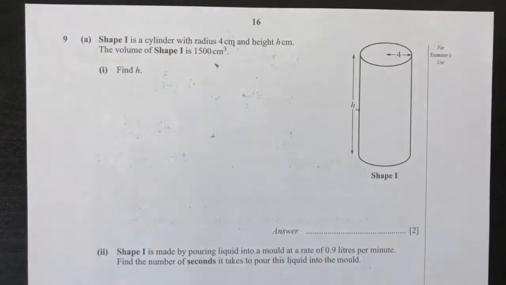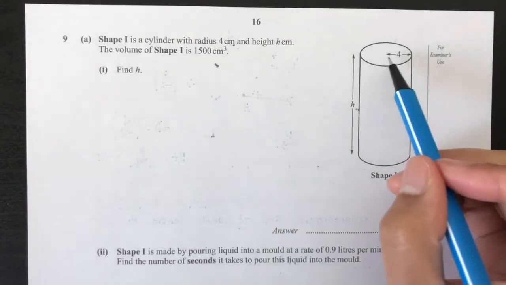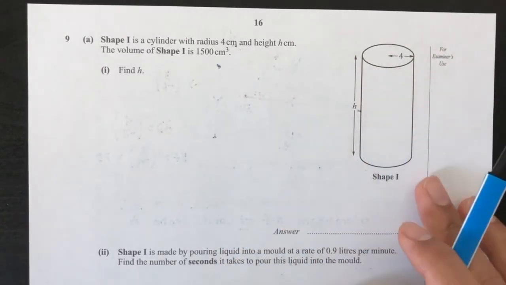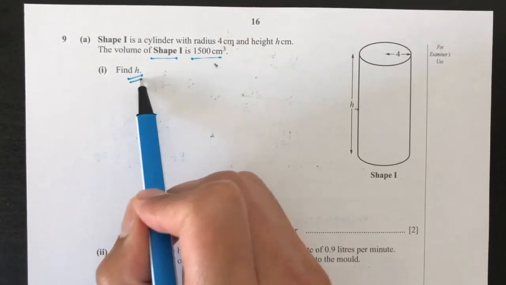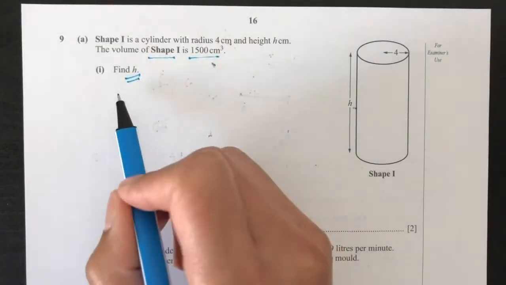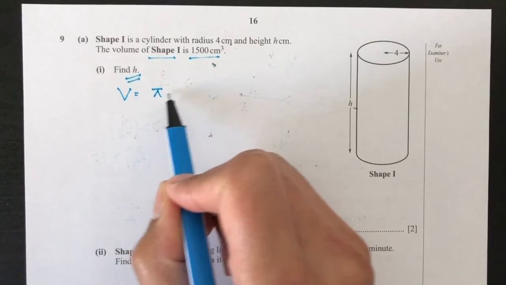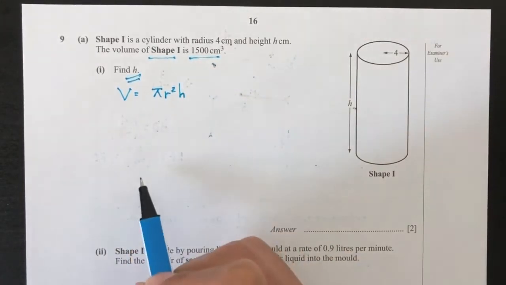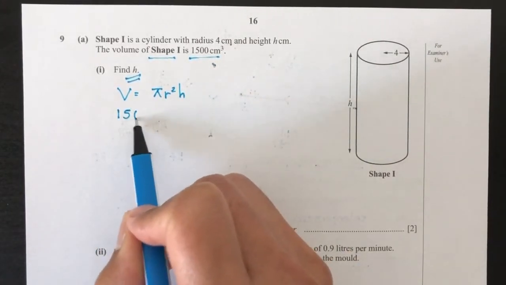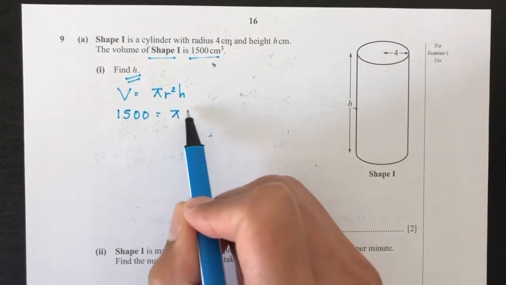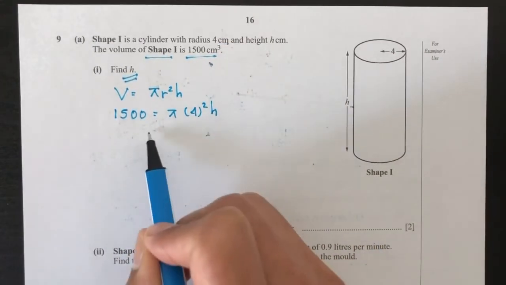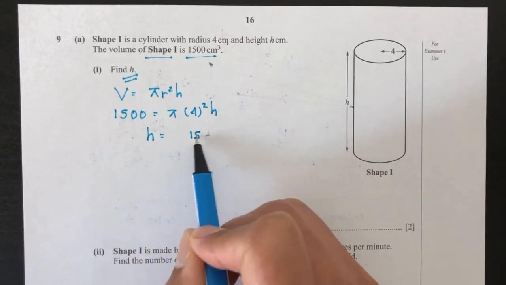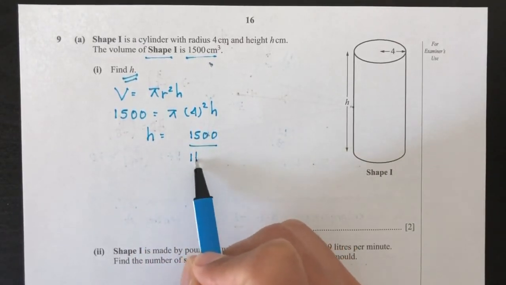Okay, let's move on to question number 9. Shape 1 is a cylinder with radius of 4 and height of h. The volume of shape 1 is this much. Find the value of h. So how do you find volume? Volume is pi r square h. That will be 1500 equal to pi. R square is 4 square and h. So h will be 1500 divided by 16 pi.